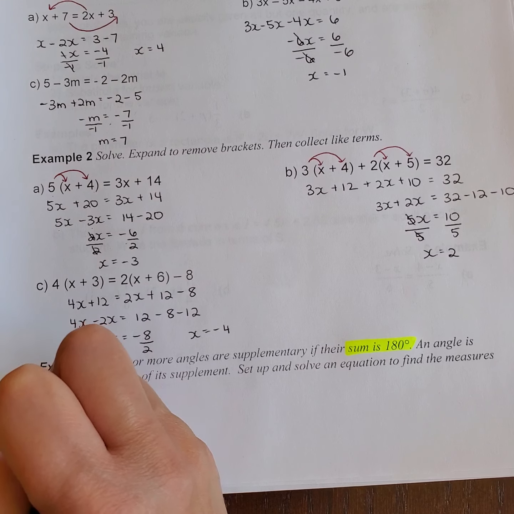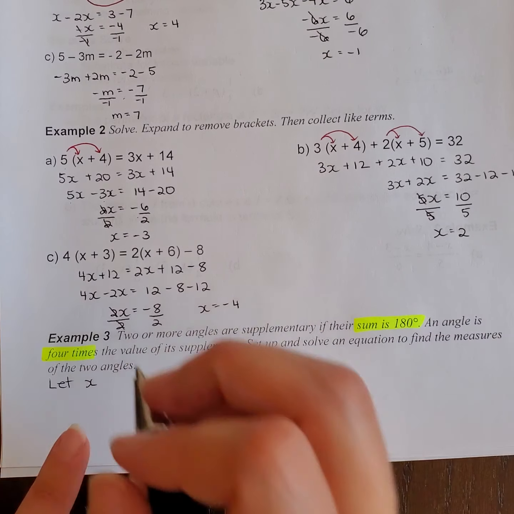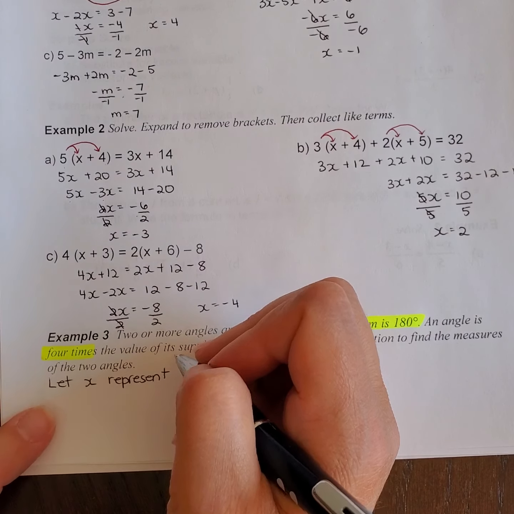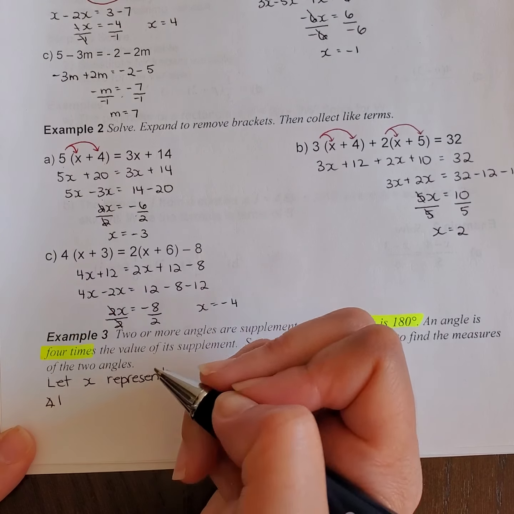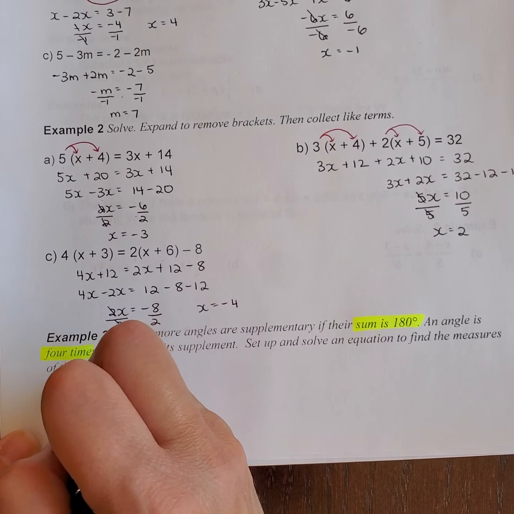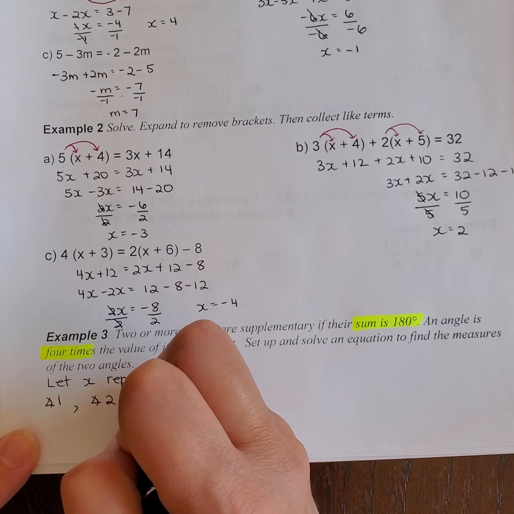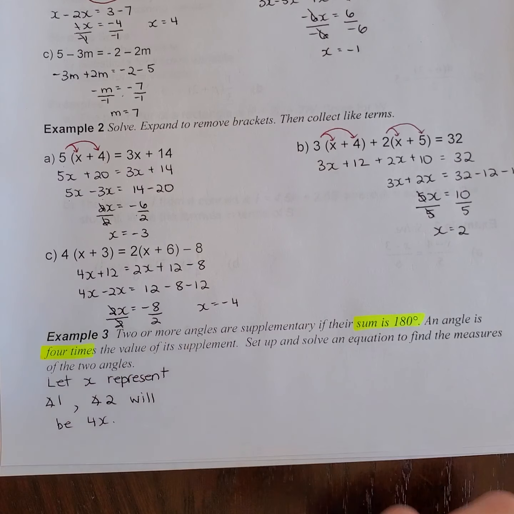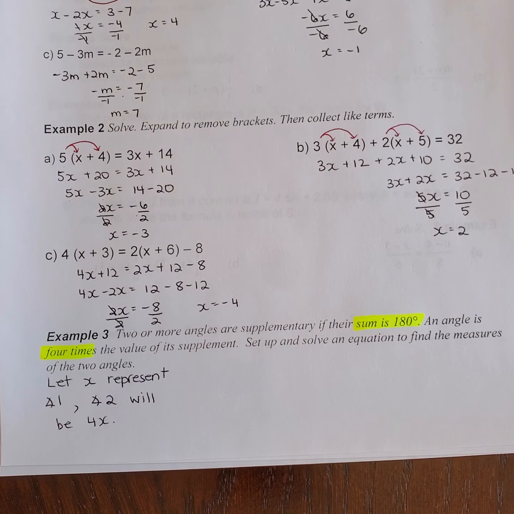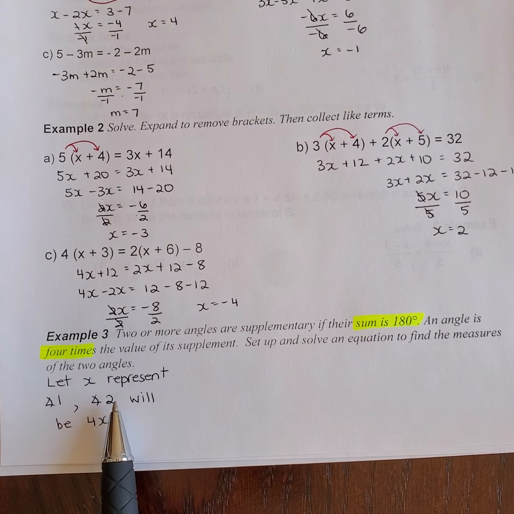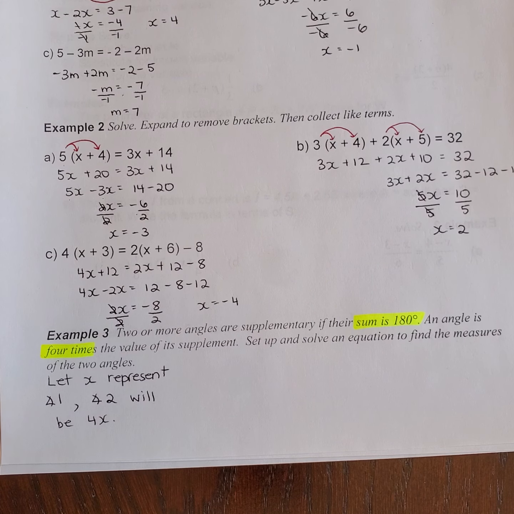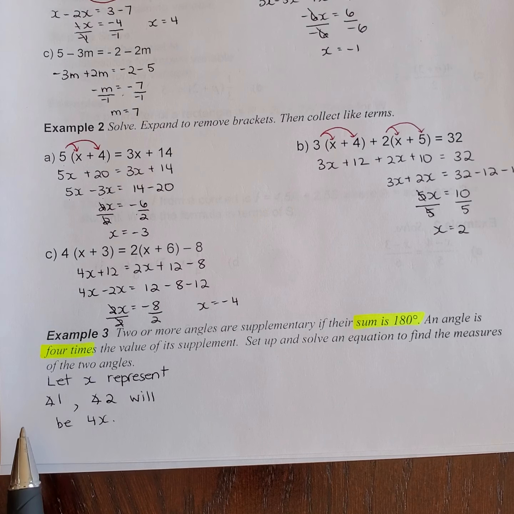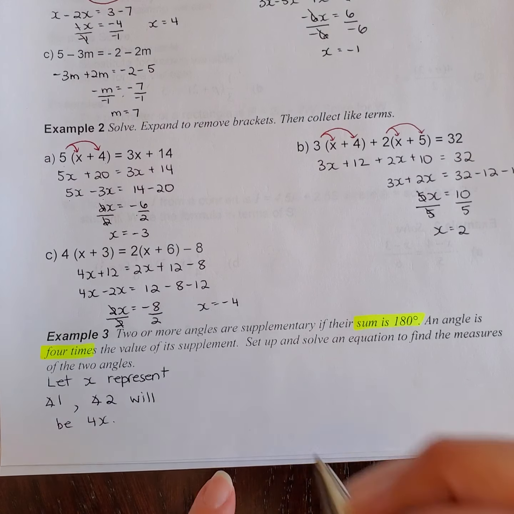So let x represent angle 1. And if x is representing angle 1, then angle 2 will be 4x, because we know that angle 1 and angle 2 have a relationship where angle 2 is 4 times the size of angle 1. So once I have my variables organized, I can start putting into an equation.